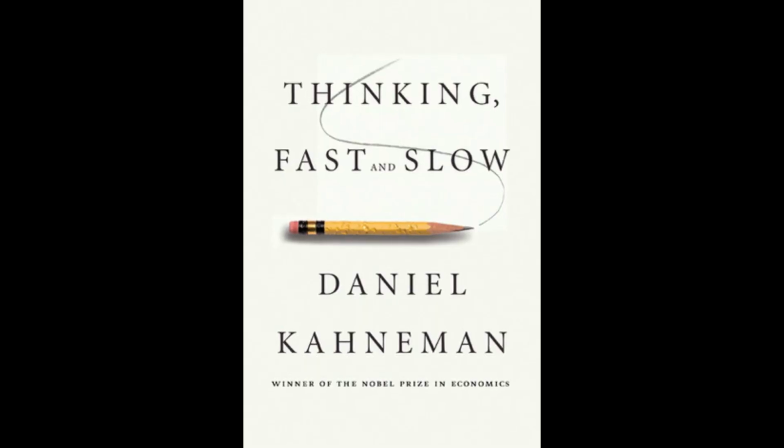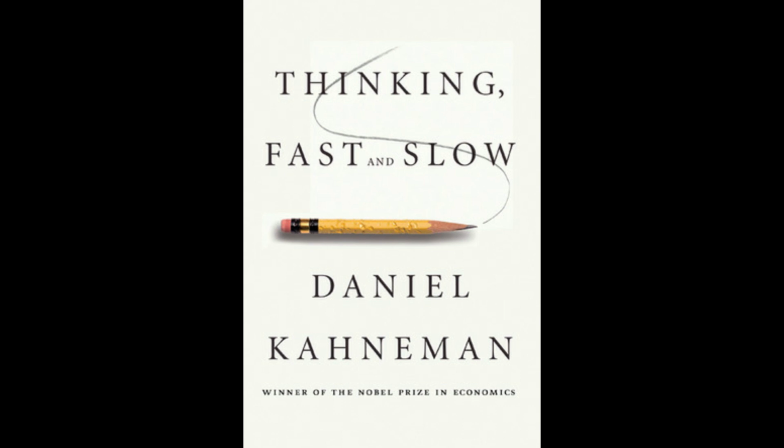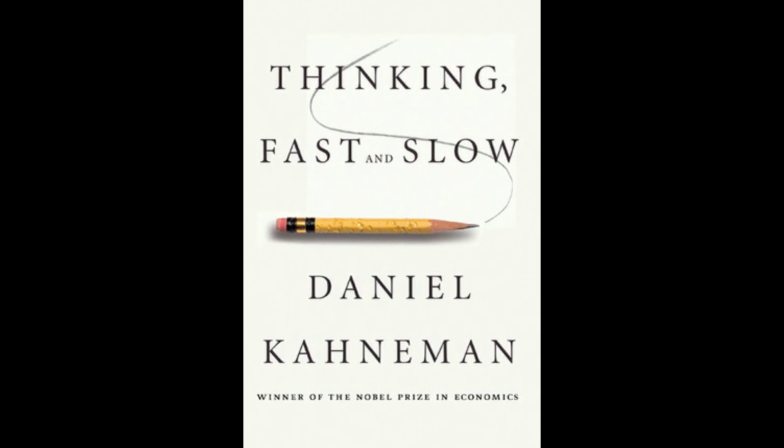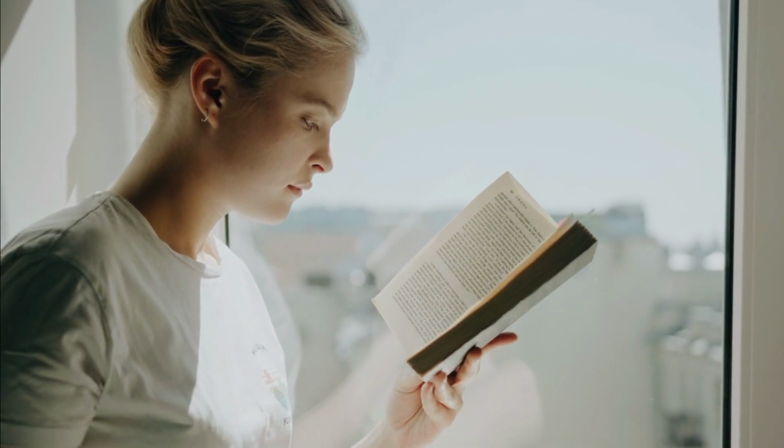I have shared this knowledge from an amazing book, Thinking, Fast and Slow. This book's author is a Nobel Prize winner who has shared many amazing pieces of his research, which you must read in order to become smarter and a better decision maker.